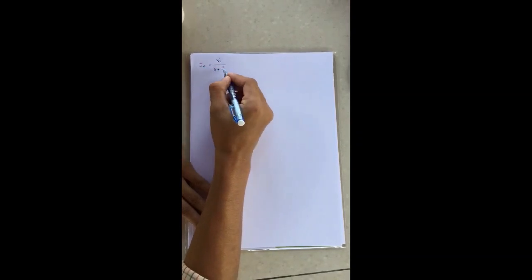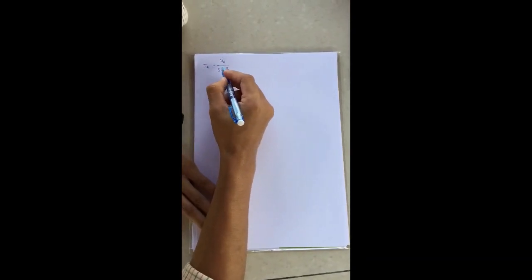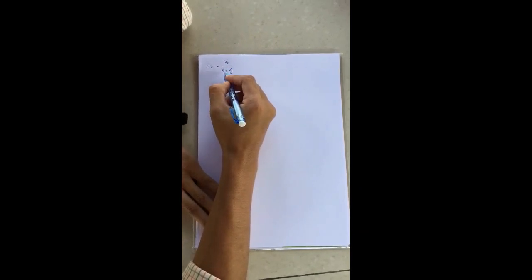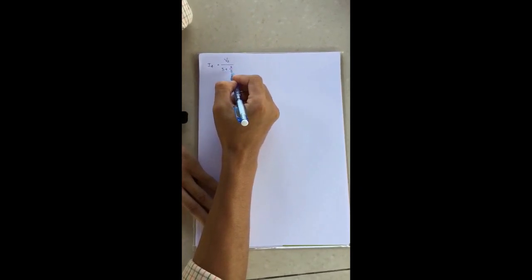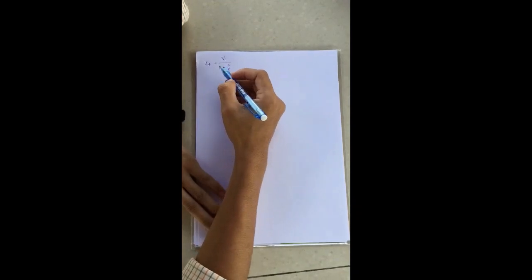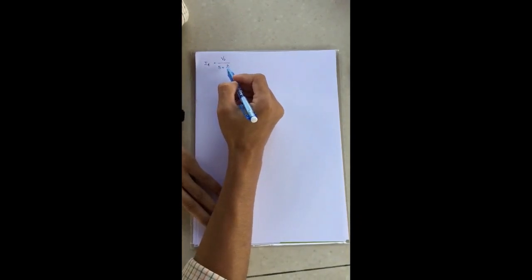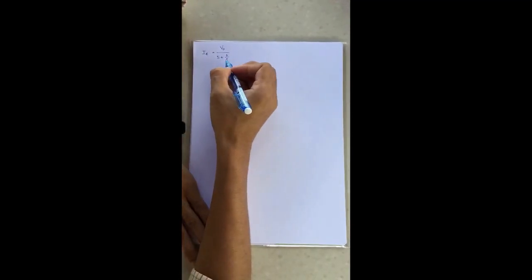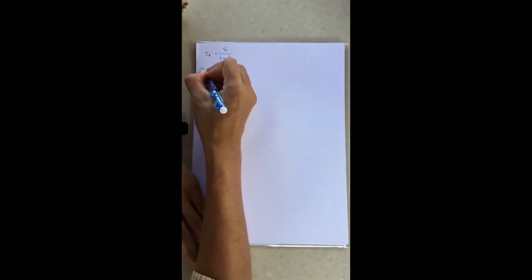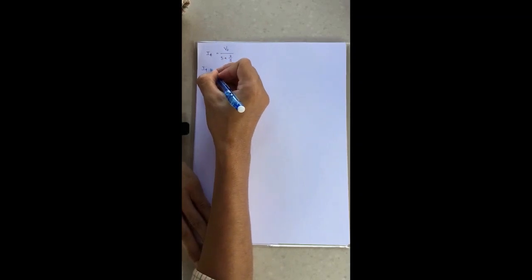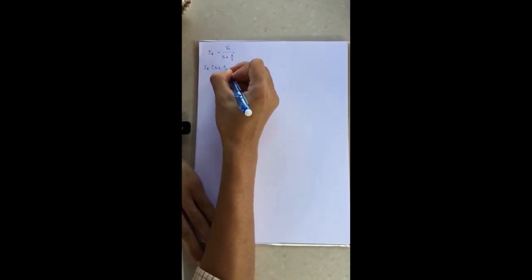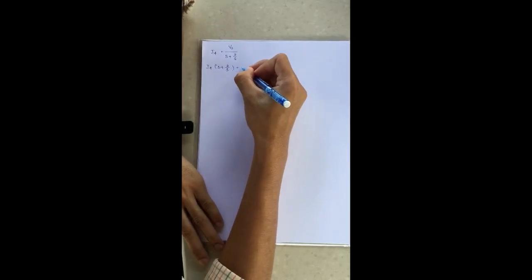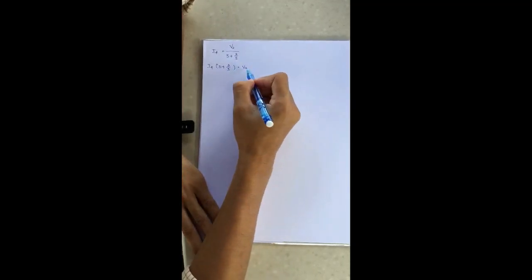This is I4. To find the value of I4, we need V2 divided by 5 plus 2 over S, which is the value of resistance plus inductance. This value moves to the left hand side, then only V2 remains on the right hand side.